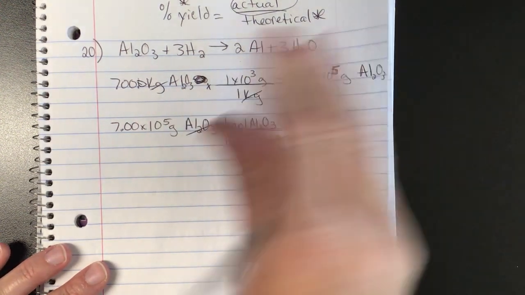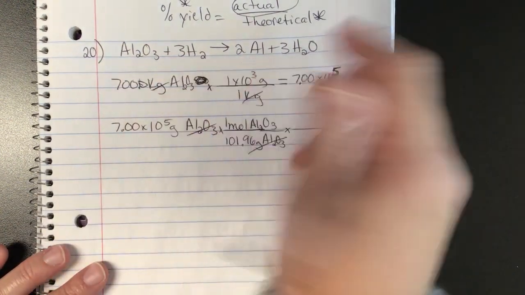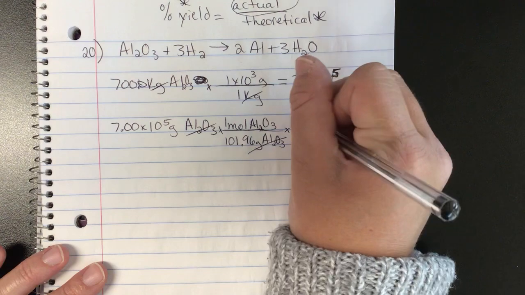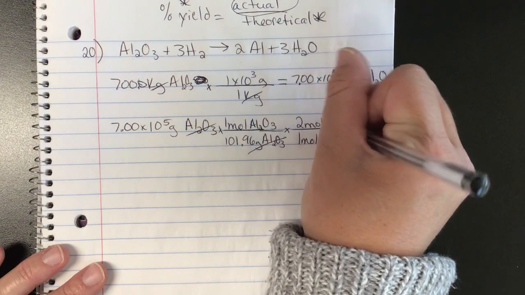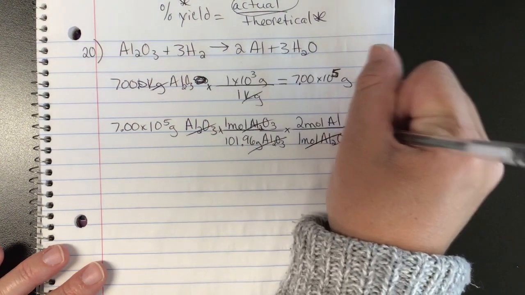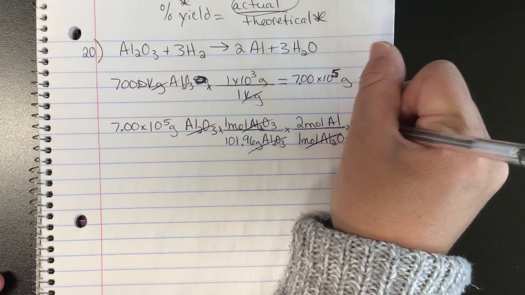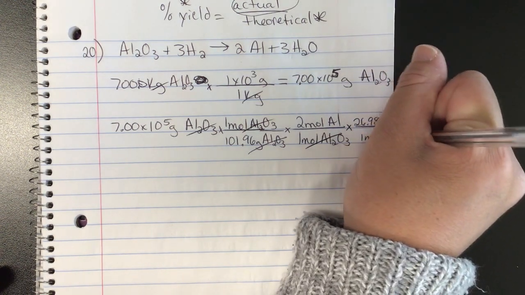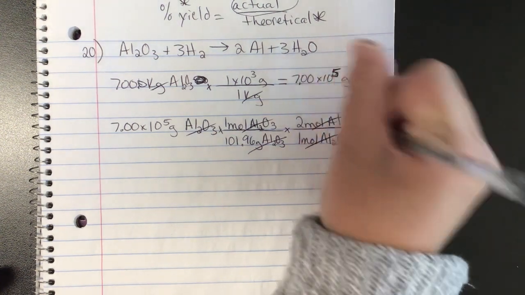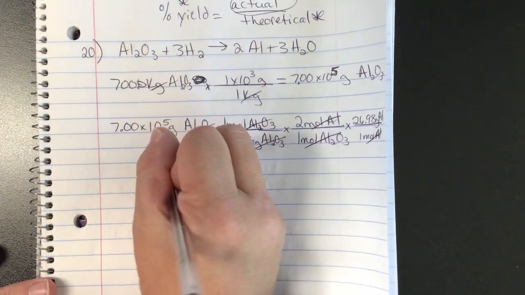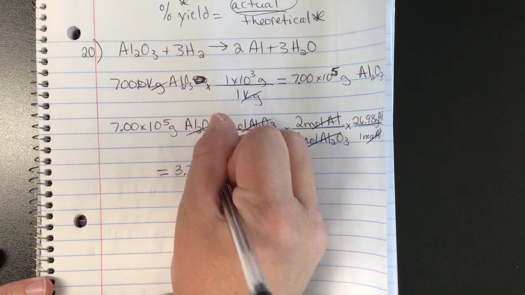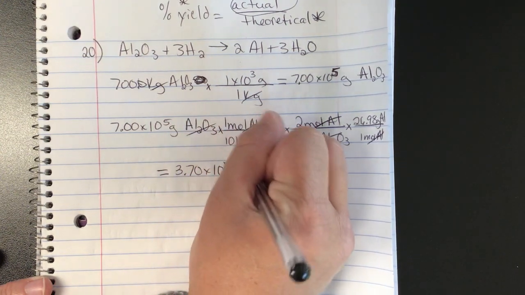Okay, then our mole-to-mole ratio, 1 to 2. Okay, back to grams. Aluminum is 26.98 grams per 1 mole. Okay, so that gives us 3.7 times 10 to the 5th grams of aluminum.